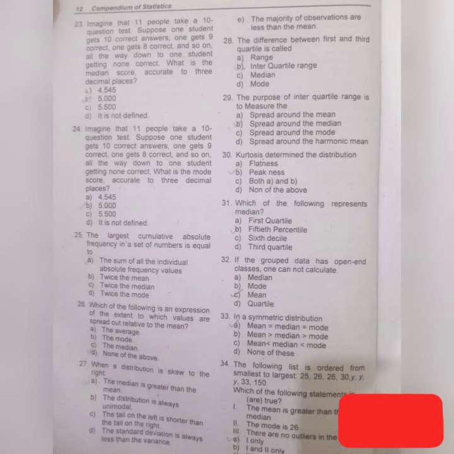45. Sixth decile is the same as A. median, B. 15th percentile, C. 60th percentile, D. first quartile. The right answer is 60th percentile. 6th decile is equal to 60th percentile.